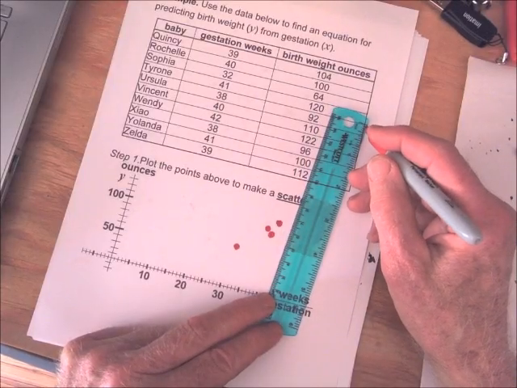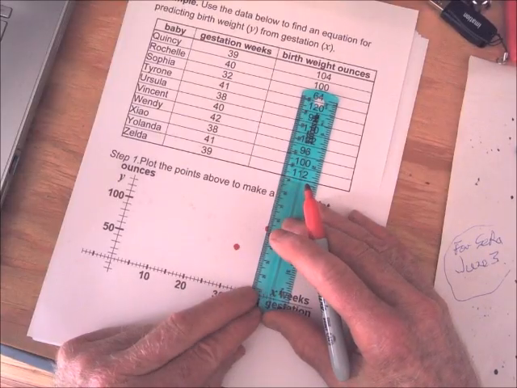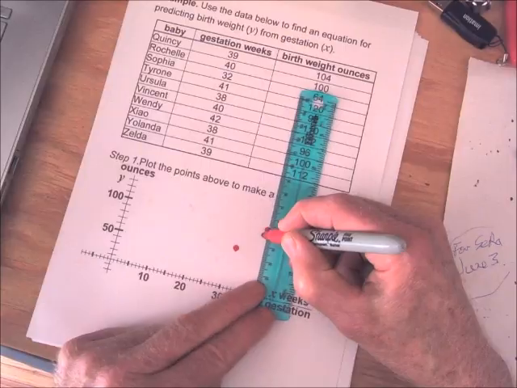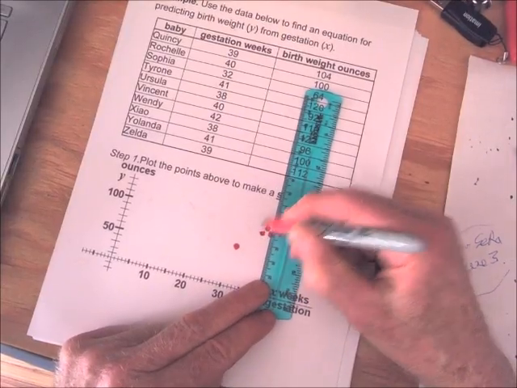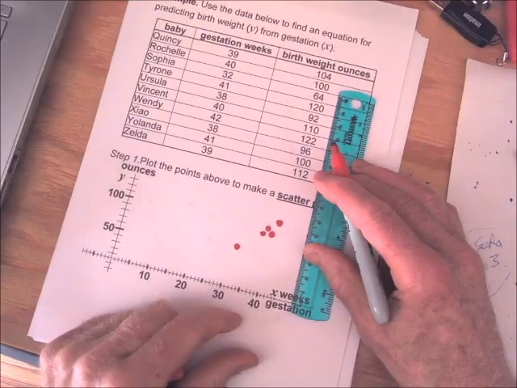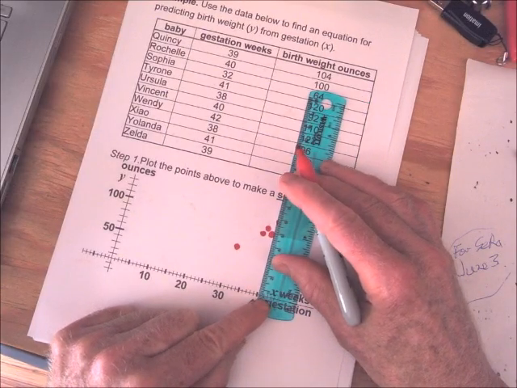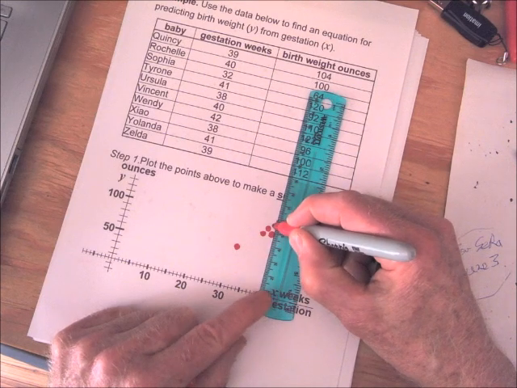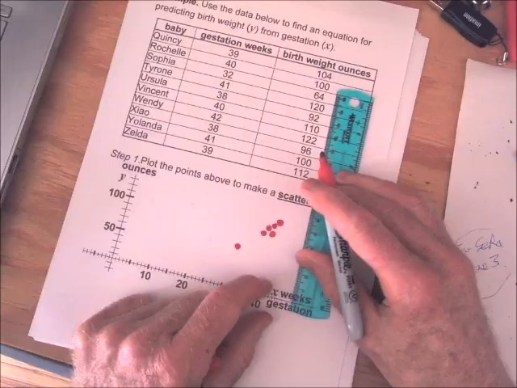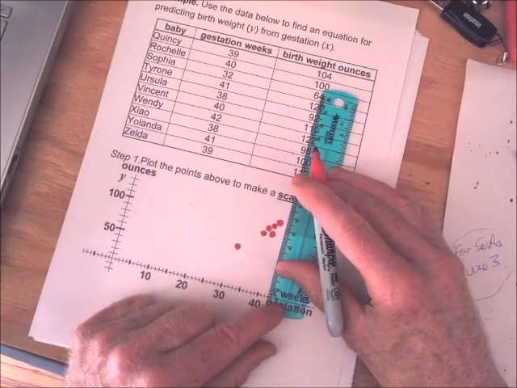Ursula, 38 weeks, 92 ounces. 92, maybe about right here. Vincent, 40 weeks, 110 ounces. Maybe about right here. Wendy, 42 weeks, 122 ounces.